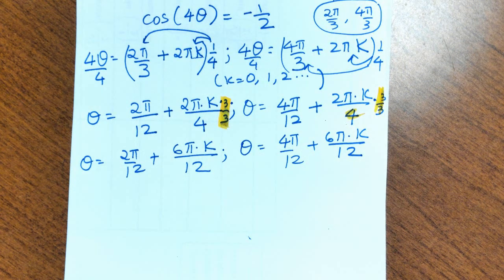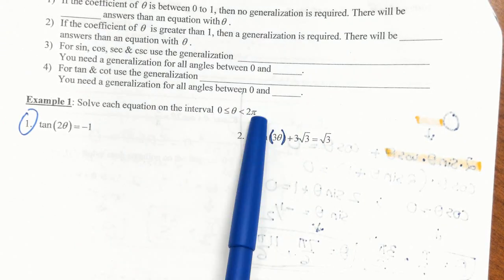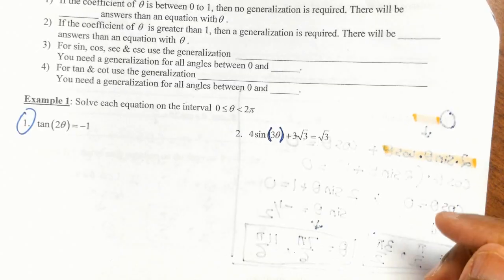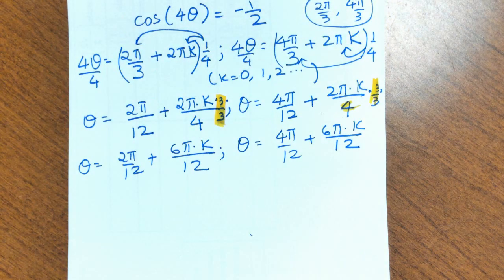Everybody okay? And then now we are ready to start substituting for k. k equals 0, k equals 1, k equals 2. But how far do I keep substituting? When do I know I have to stop? Remember your restriction. Your restriction is find all solutions from 0 to 2 pi. So ideally you need to stop at 2 pi.